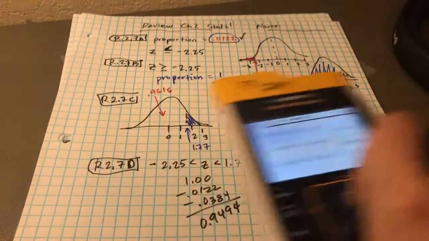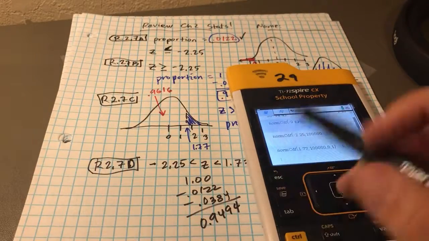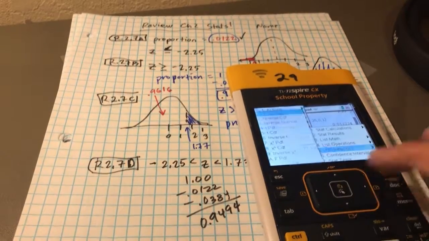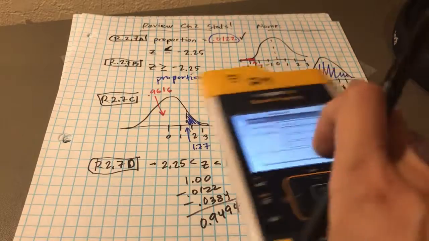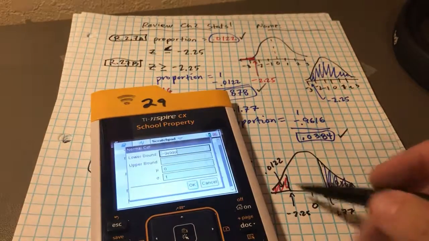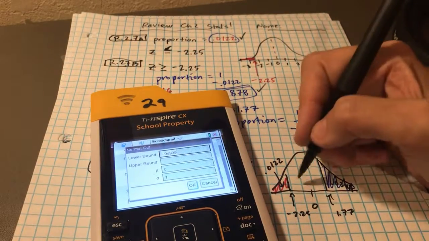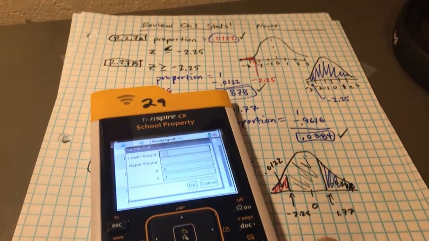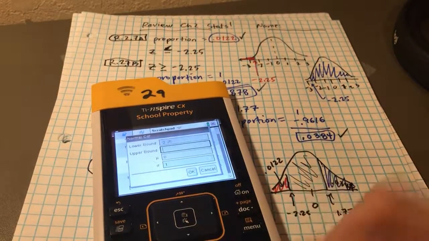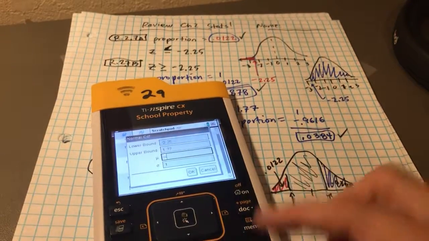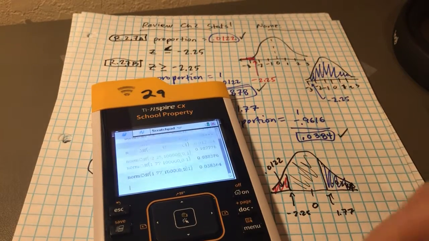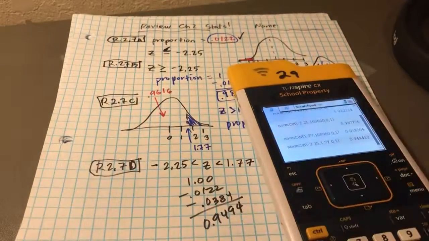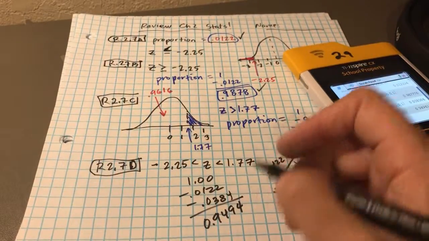Awesome. Last but not least, this is the one that's easiest to do in the calculator. Okay, so I want between, and based on my picture, I have a lower bound and an upper bound, and I want to know the area in between here. So my lower bound is negative 2.25, my upper bound 1.77, and so mean and standard deviation, enter, 0.94. Oh, that's exactly the same answer.